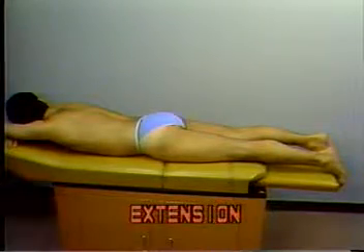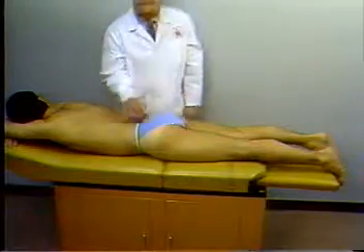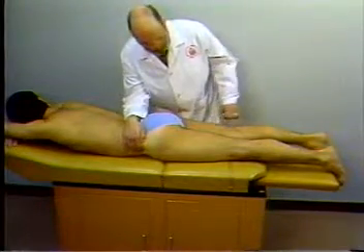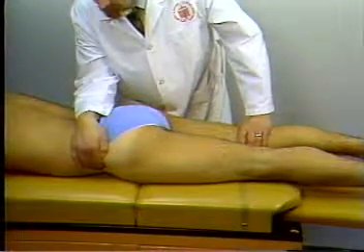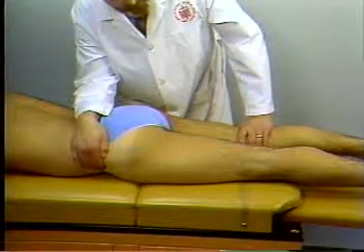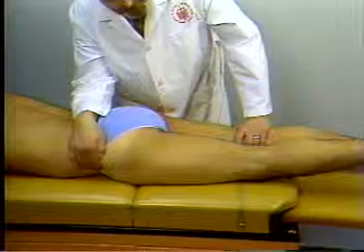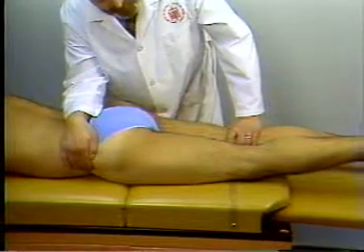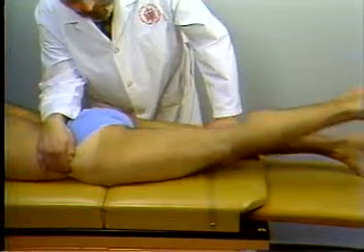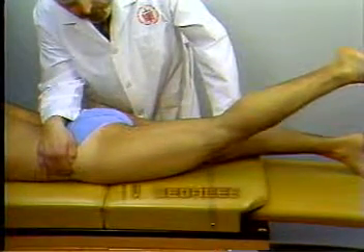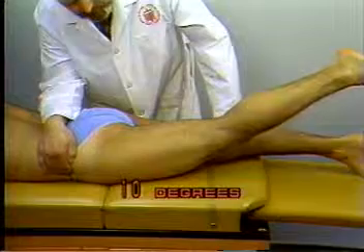Extension. With the patient lying prone, stabilize the pelvis against the examining table by placing the forearm across the posterior superior iliac spines. Have the patient bend the knee slightly to eliminate hamstring contribution to extension, and then have the patient lift the thigh off the table. Normal range of extension is approximately 10 degrees.